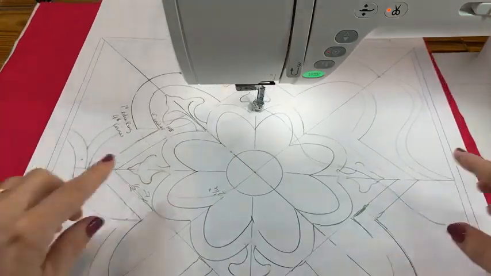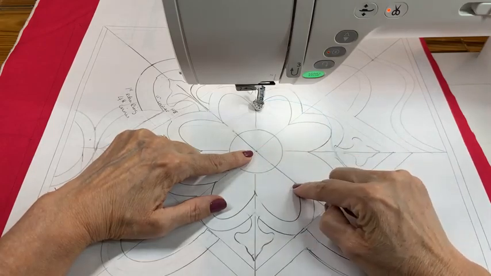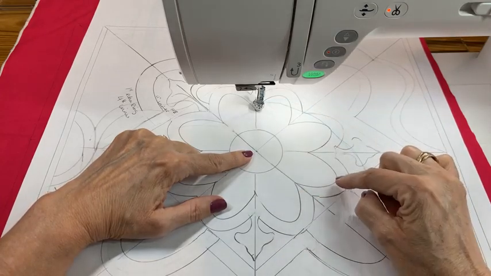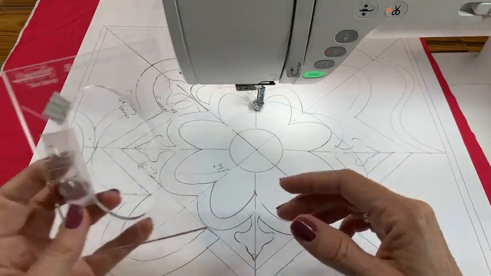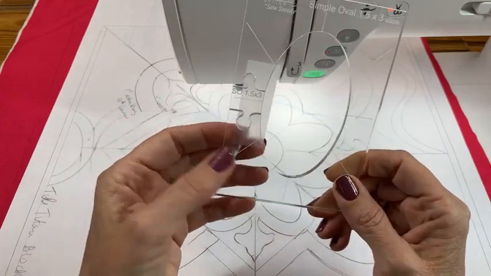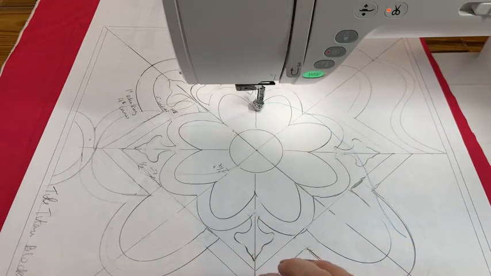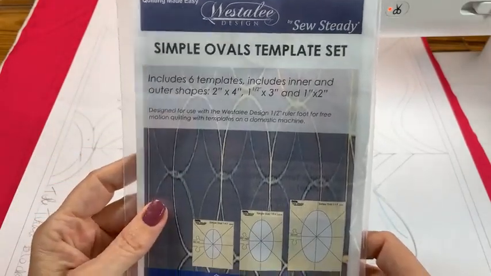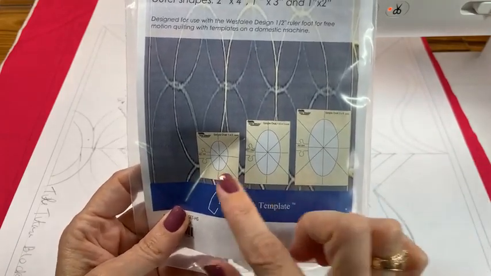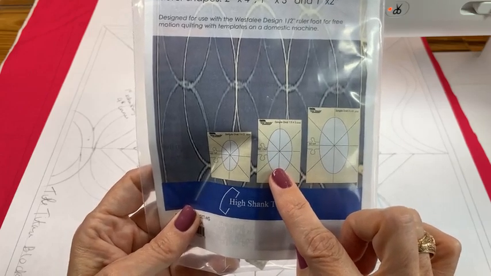All right, let's start with the next part, which is our flower, and I'm going to just show you on here. If this is the center position, when I put my oval on, I want to be able to touch these crosshair lines. And that's how I decided how far up that this oval could go. The one that I'm using is this 3 by 1.5, and this is from the Fun and Fancy set, or it's also available in this simple oval set, right? The simple oval has the 3 different ovals, and it actually includes the inside piece and the outside piece for all of them. So this middle size, 3.5 by 1, is the one from the Fun and Fancy set.